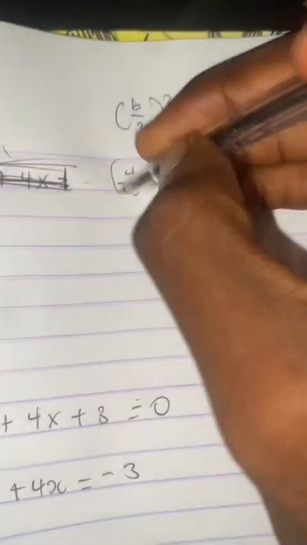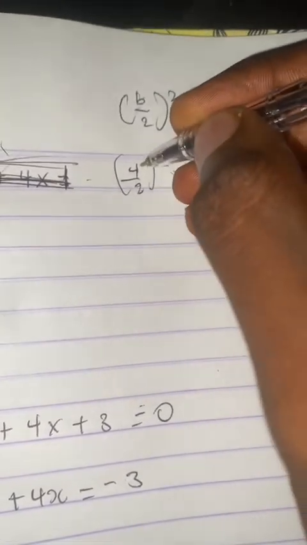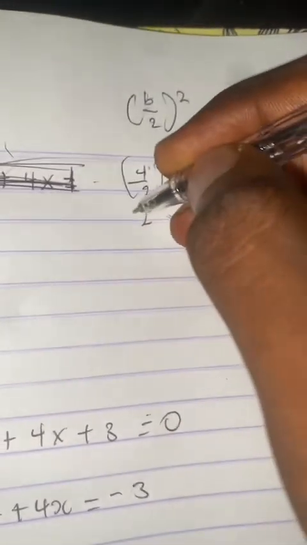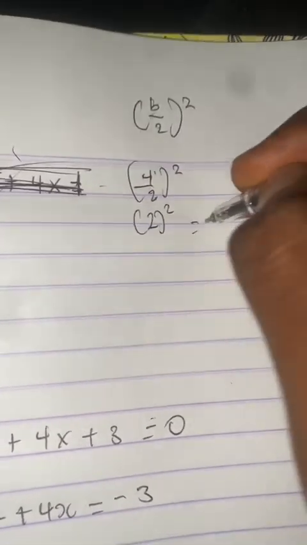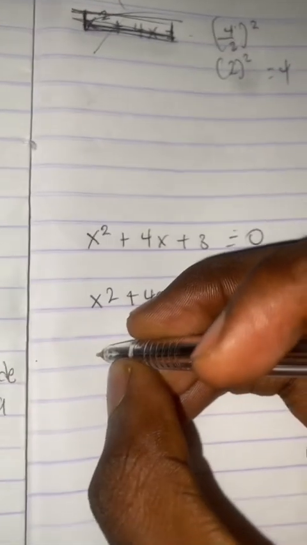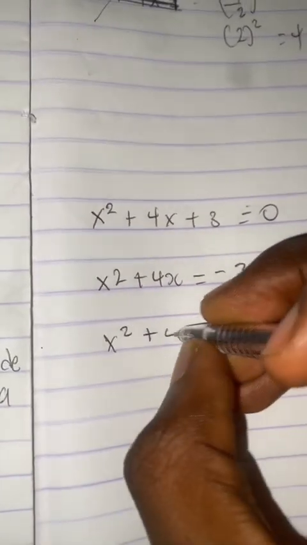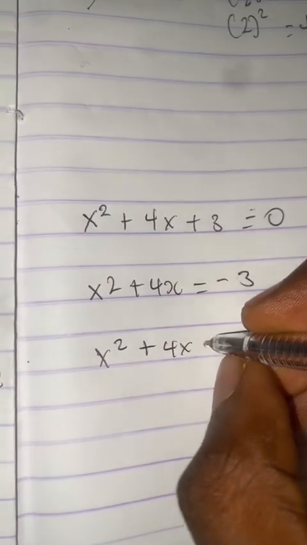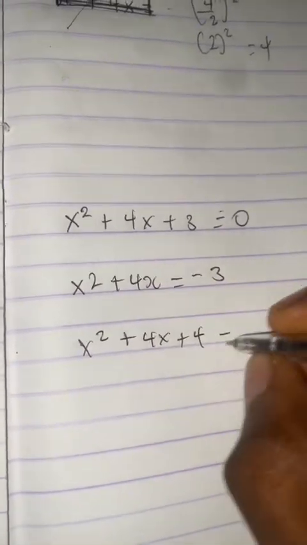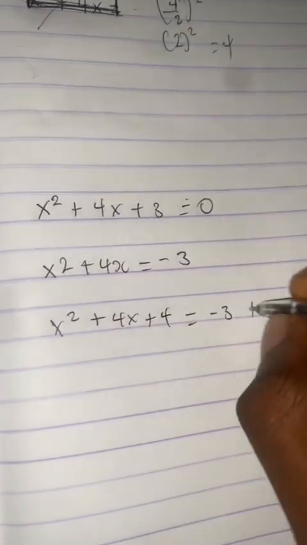You come here and you say (b over 2) squared, and what is b? b is 4. So you say 4 over 2, 4 divided by 2, that's 2. Squared, that's 4. So that will be x squared plus 4x plus 4 equals -3 plus 4.